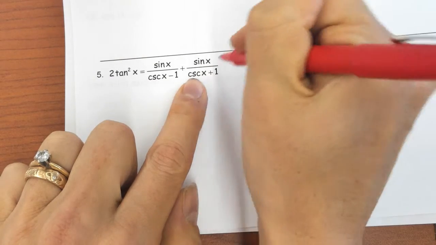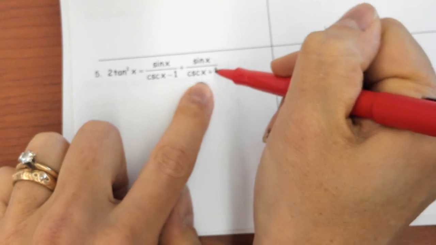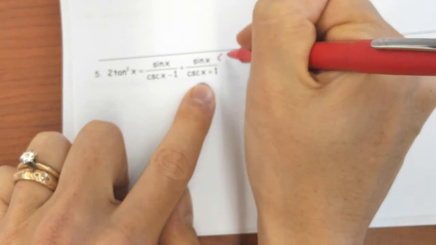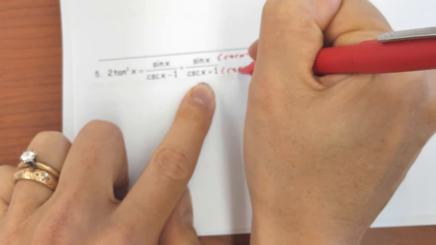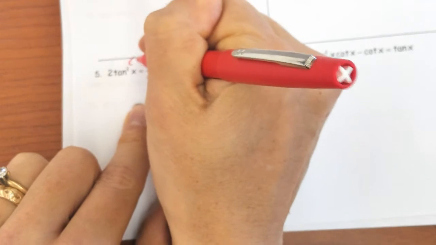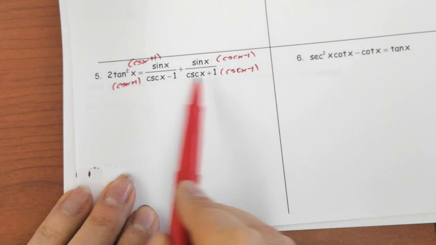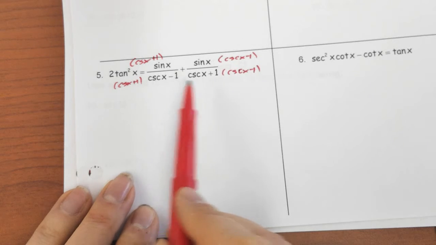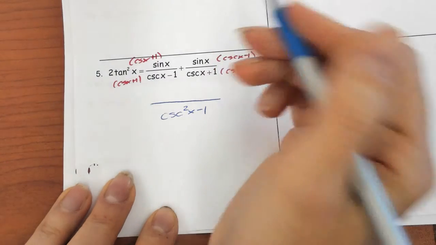So in this case, my common denominator is going to be cosecant x minus 1 times cosecant x plus 1, which means that this fraction here is missing the cosecant x minus 1. And this one over here is missing cosecant x plus 1. All right. Hopefully you recognize this too. When I multiply these together, this is the difference of squares, which means my common denominator is cosecant squared x minus 1.